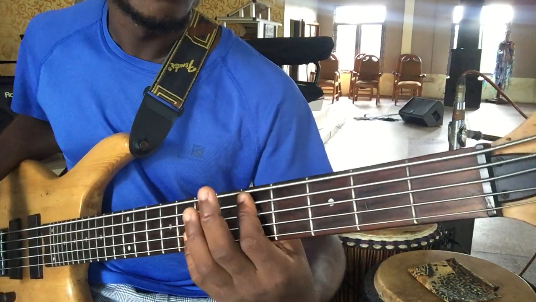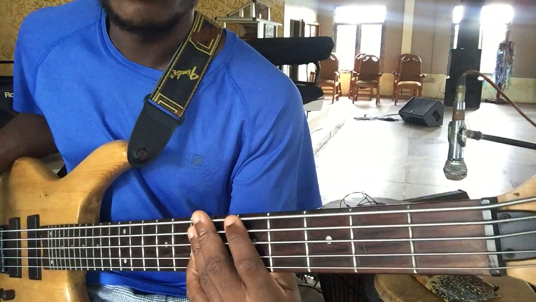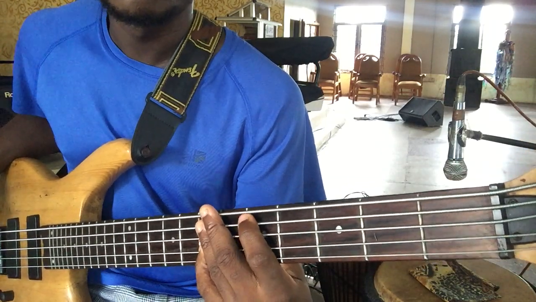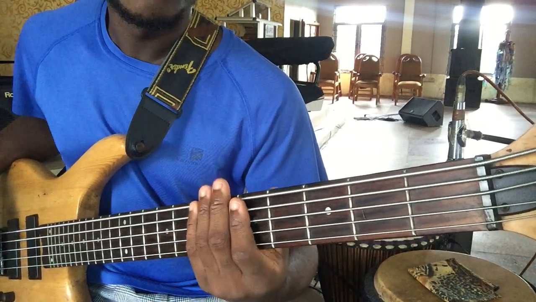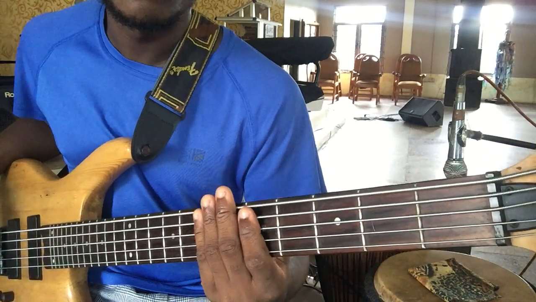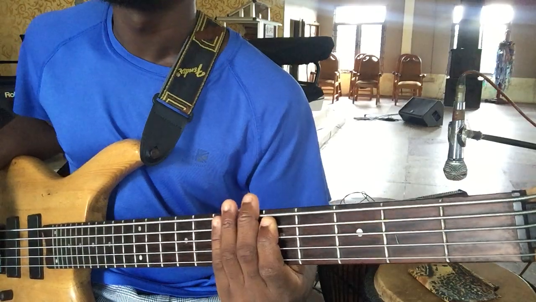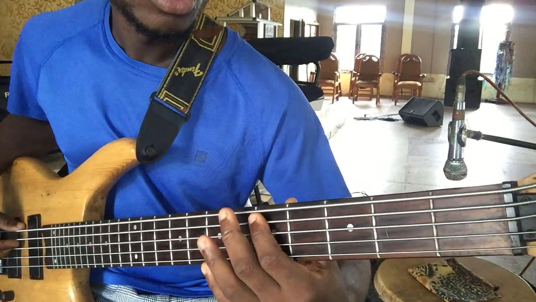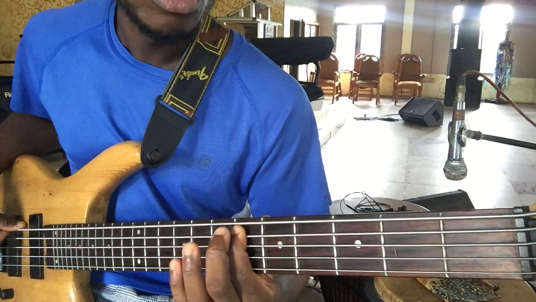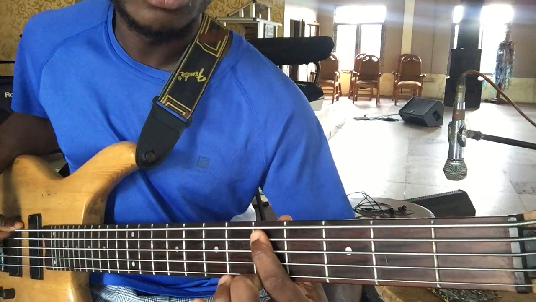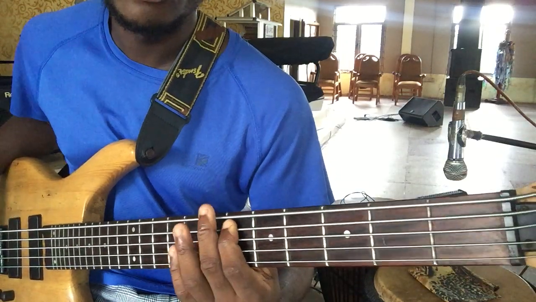Our major scale is based on an algorithm, if you've heard of this thing: tone, semitone, tone, semitone. A semitone is just moving once. So if I'm on my key A and I move once, it's a semitone.